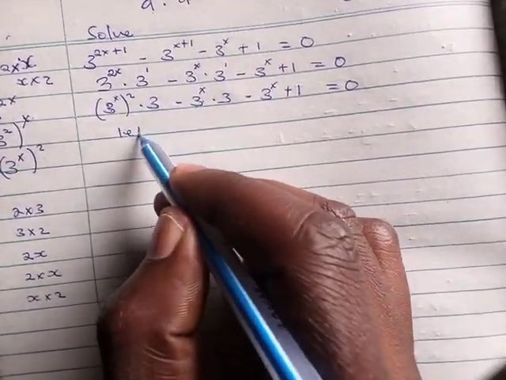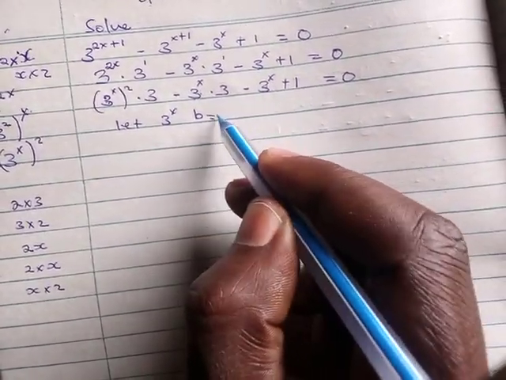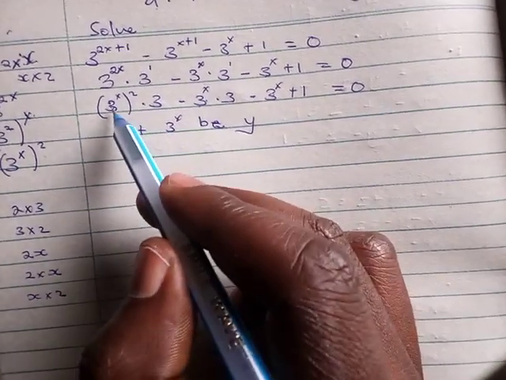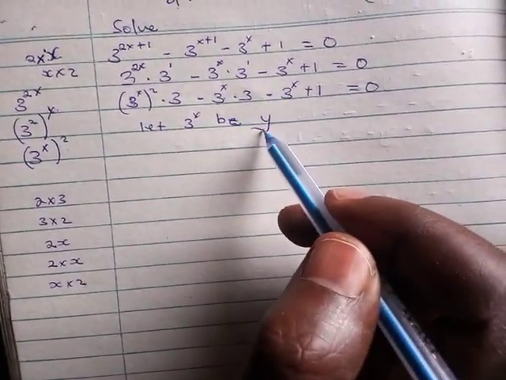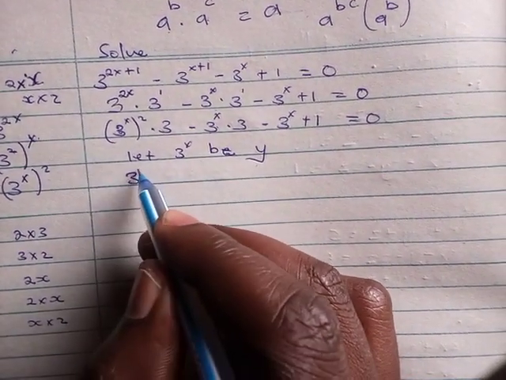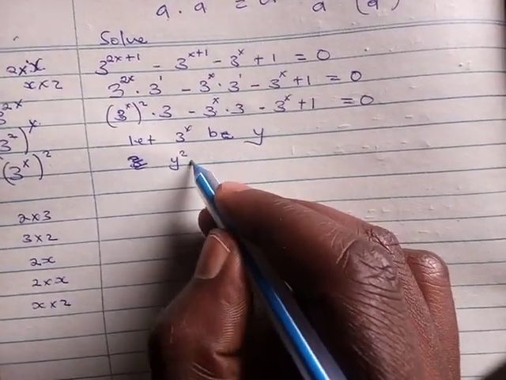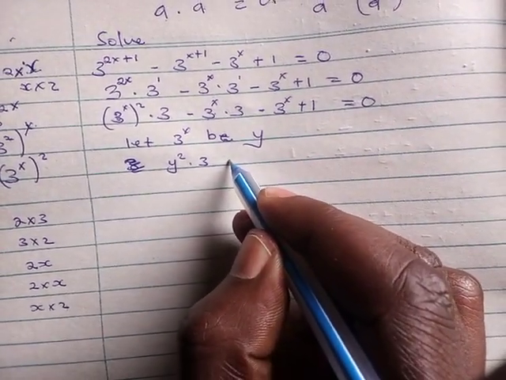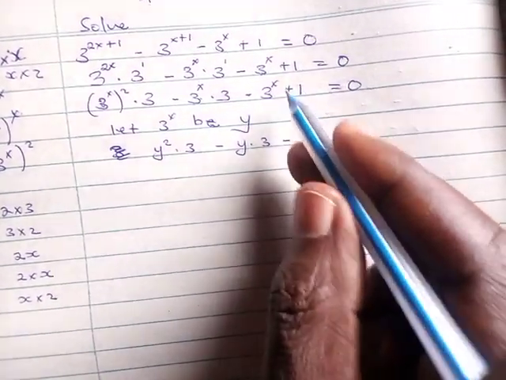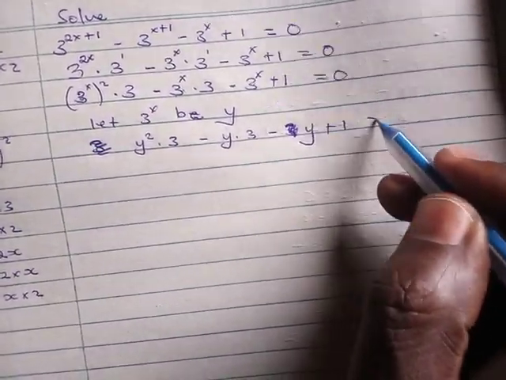So you can say let 3 power x be y. Okay, so where I will see 3 power x, I will substitute it and put y. So 3 power x here, it means I will be having y. It means I will be having y squared times 3, then minus, substituting for this, I will be having y times 3, then minus this one will be y, okay, then plus 1 is equal to 0.